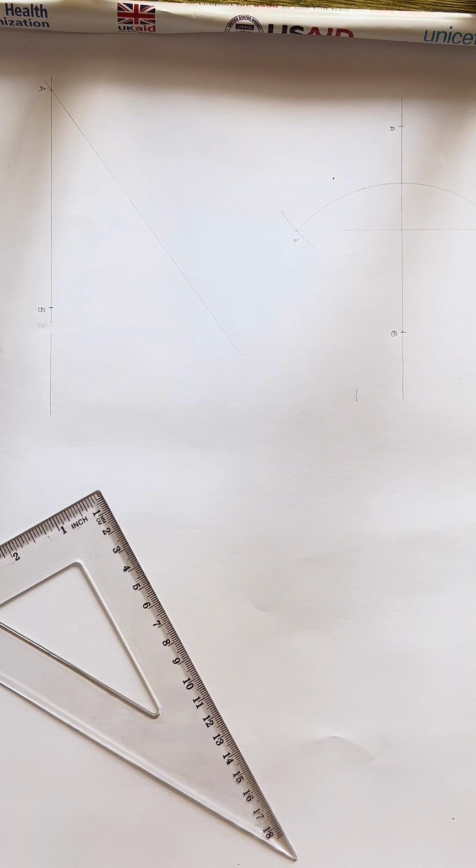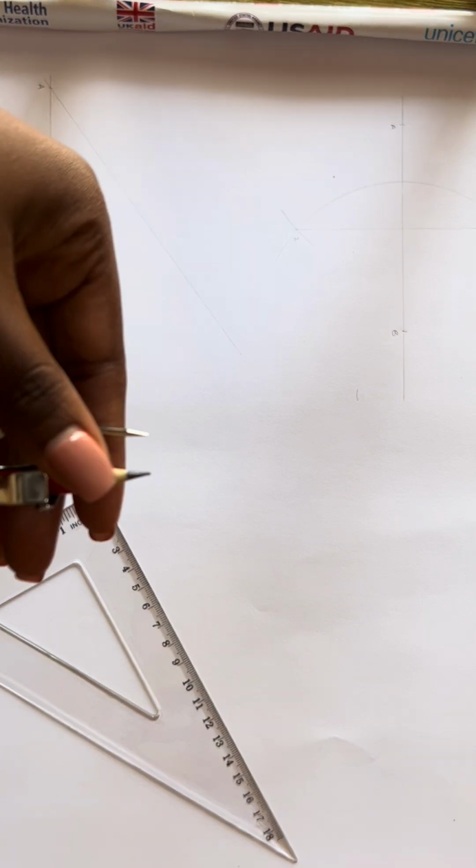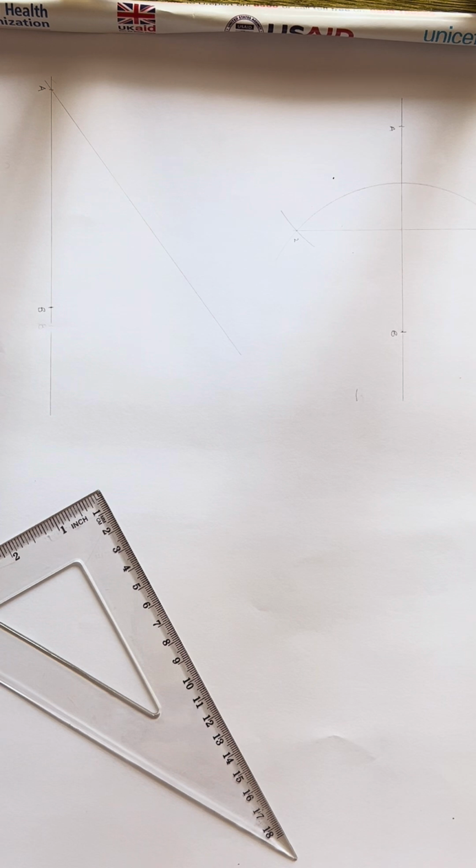Since the length of the line is 10 centimeters, we're going to get segments of 1 centimeter each. I've gotten this distance. This distance is 1 centimeter on a ruler.